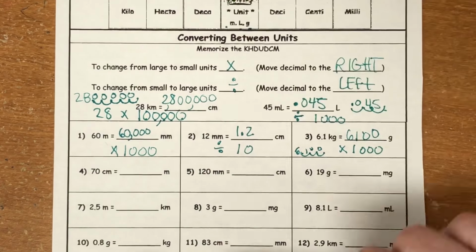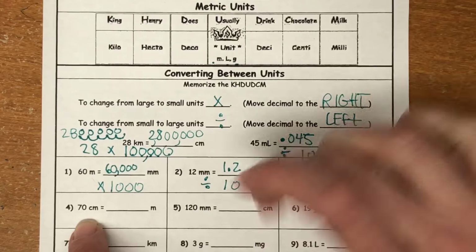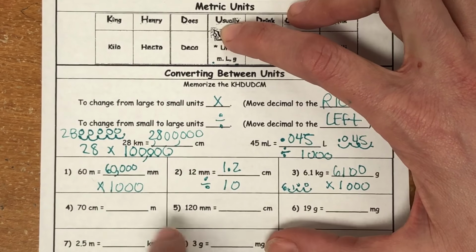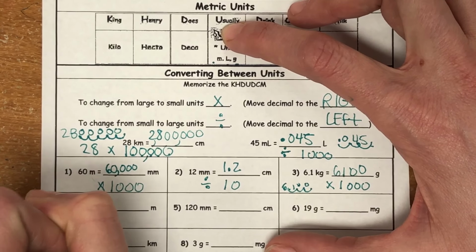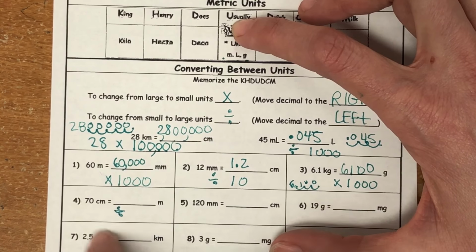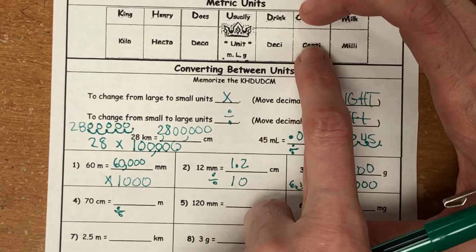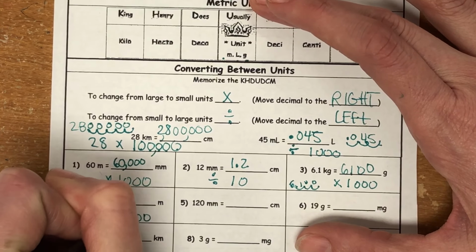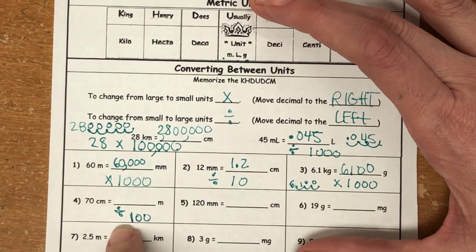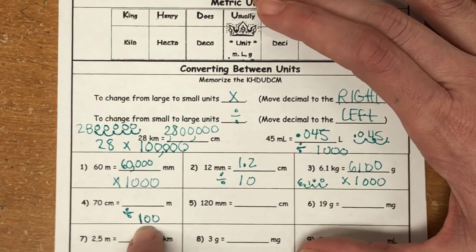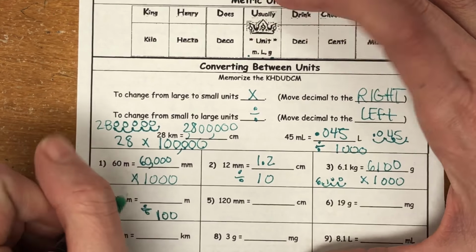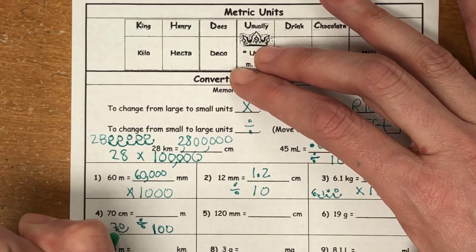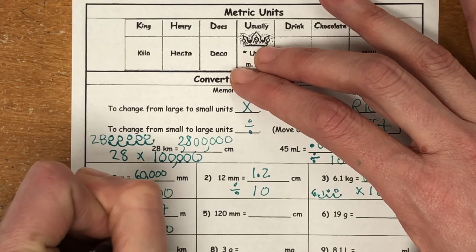All right, let's do number 4. Centimeters to meters. So I'm starting at centimeters and going to meters. That means I'm going to the left. If I'm going to the left, I'm dividing by a power of 10. So 70, and I'm going from centimeters to meters. So I move 1, 2. So I'm dividing by 2 zeros and a 1, so that's 100. So 70 divided by 100, I'm moving the decimal twice to the left, 1, 2. So here's my decimal point. 1, 2 is going to be 0.7. Okay?